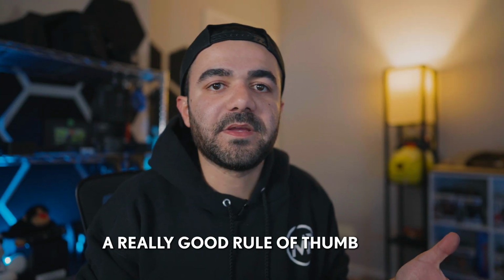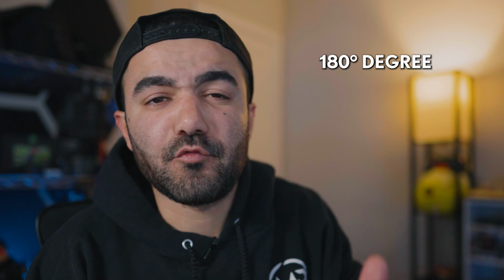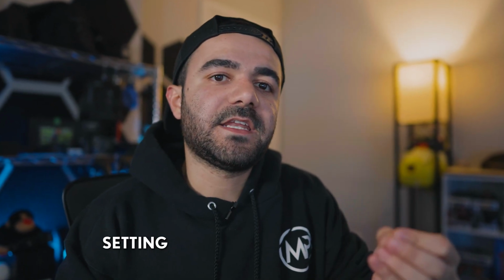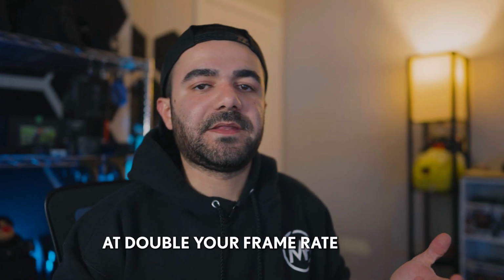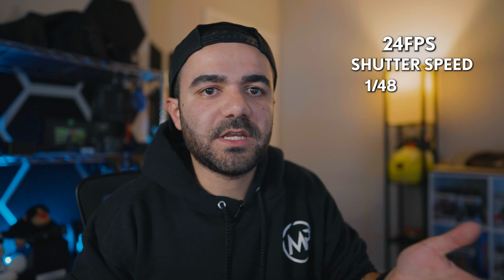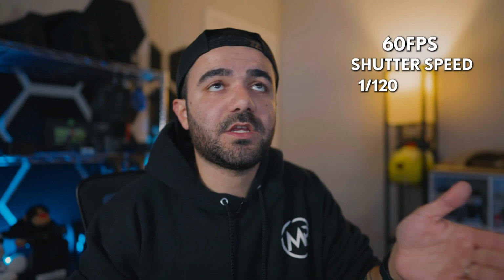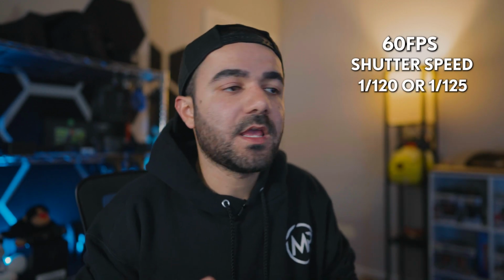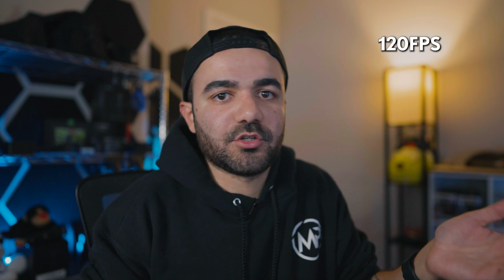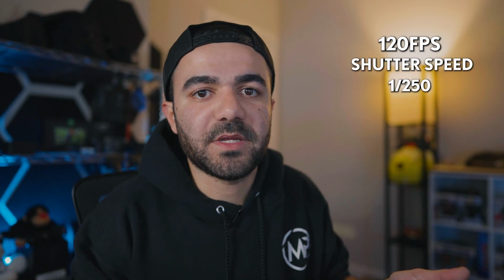There are a lot of things to talk about with shutter speed depending on the type of footage that you're trying to acquire, but a really good rule of thumb is to follow the 180-degree rule, which is simply setting your shutter speed at double your frame rate. So if you're filming at 24 frames per second, set your shutter speed at 1/48 if your camera allows it, if not 1/50. The same with 60 frames per second: set your shutter speed at 1/120, 1/125 depending on your camera. And the same applies with 120 frames per second: set your shutter speed at 1/250.